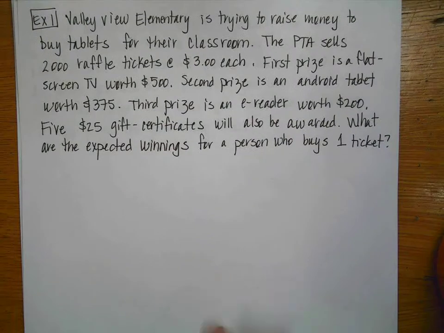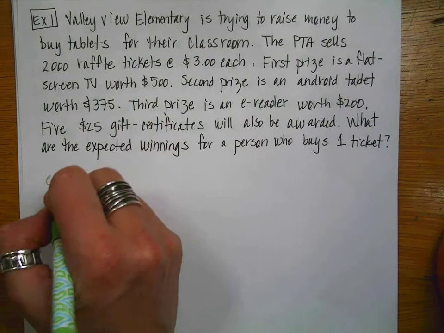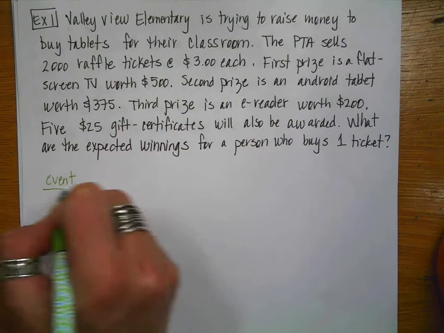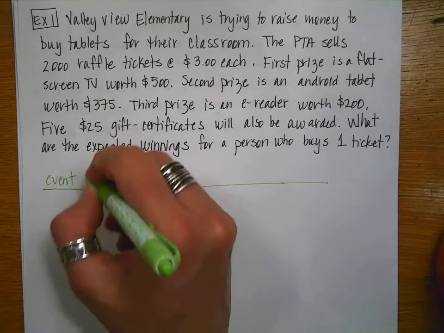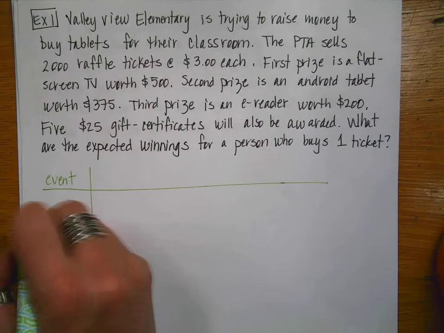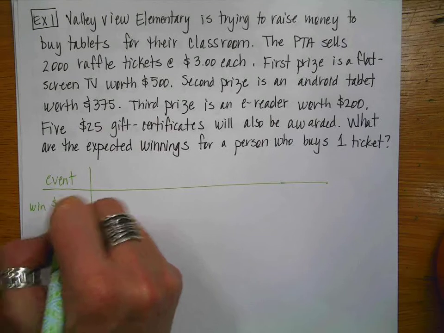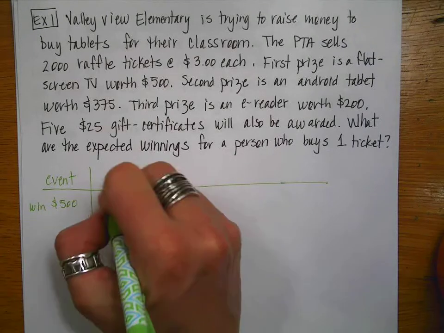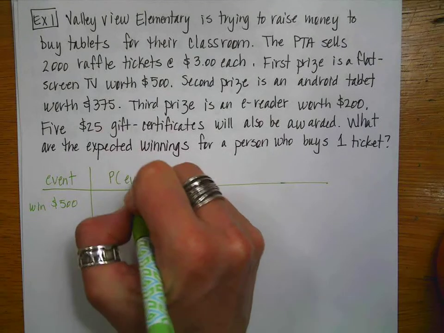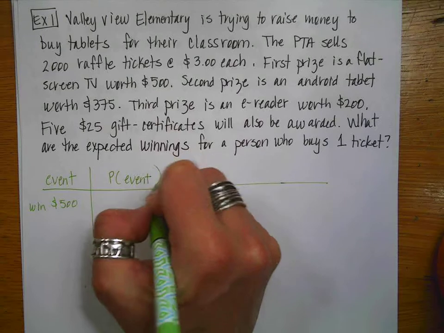So we're going to organize this information in a table. So I'm going to write, here's my event, draw my line, and then my first event is that I can win $500. Okay, so that's going to be our event, and then I'm going to look at the probability of that event.